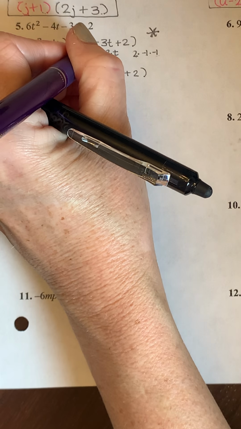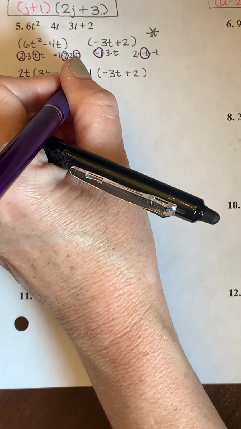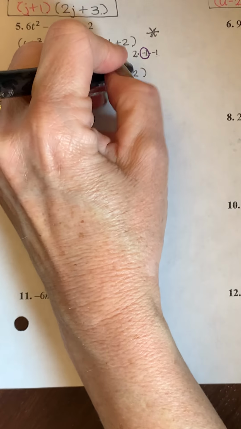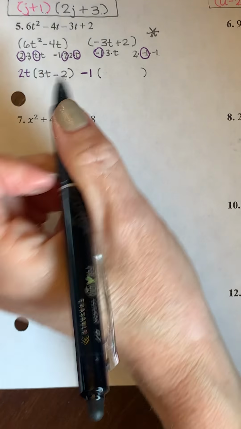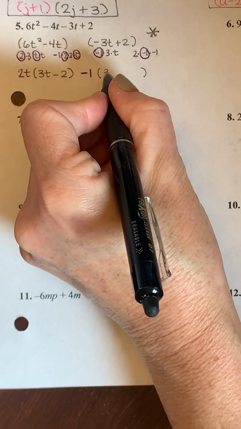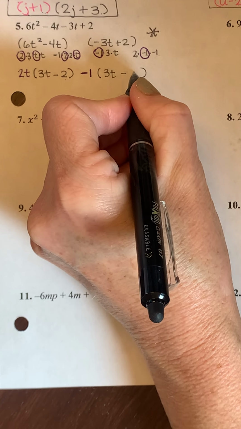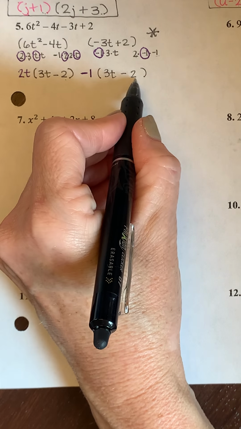So now they both have a factor of negative 1 that I can take out. And then that means that here I'm going to be left with a positive 3t. Here I'm going to be left with a negative 2 or a minus 2. Now the binomials are the same.